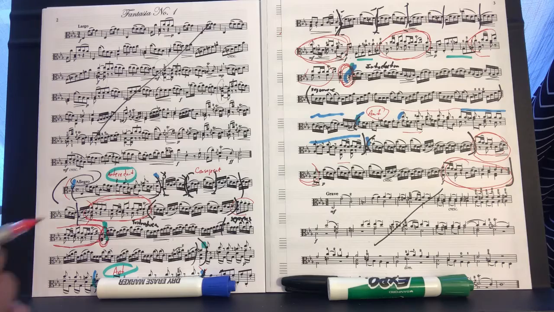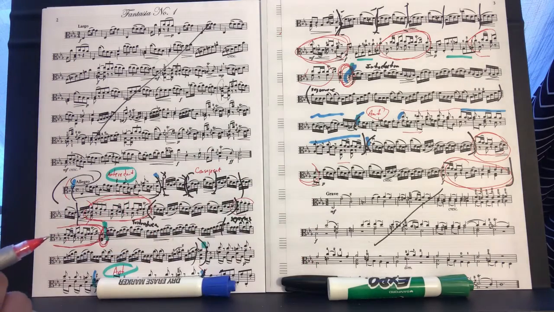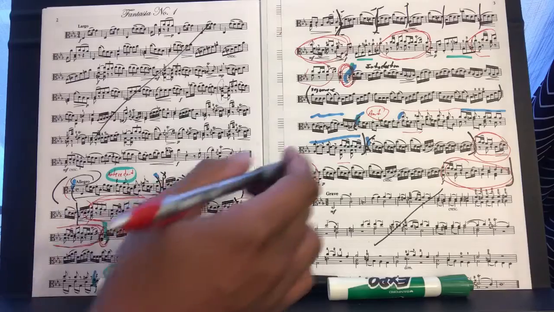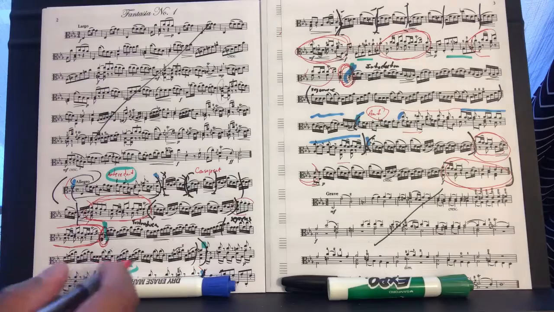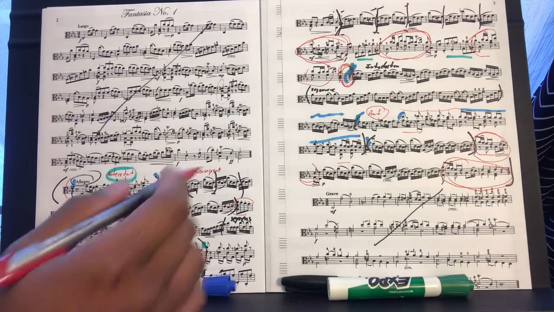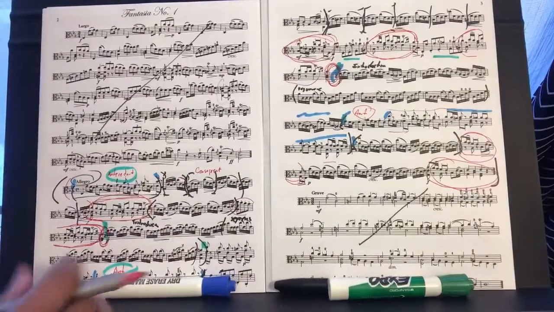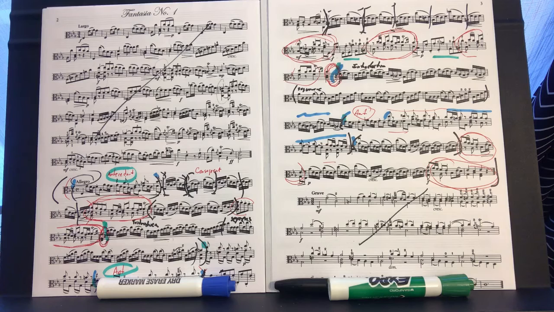I hope this was interesting, at least as interesting to you as it is to me. I will definitely do more of these analyses for you. I haven't decided if I'm going to do them in this old school way of actual sheets of paper and markers, or if I'll do it the digital way. We'll just have to see how that goes.